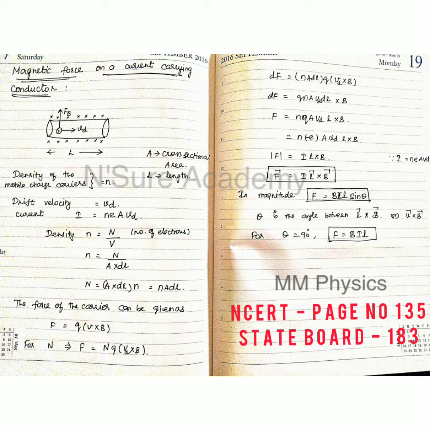In magnitude, we can write F is equivalent to B I L sin theta, where theta is the angle between the direction of the velocity of the charge carrier and B, where we keep the conductor in the same direction in which the current flows. We need to take the theta between them. If we compare the length of the conductor and the magnetic field acting at this point, it is 90 degrees. So theta is equivalent to 90 degrees, F equivalent to B I L.